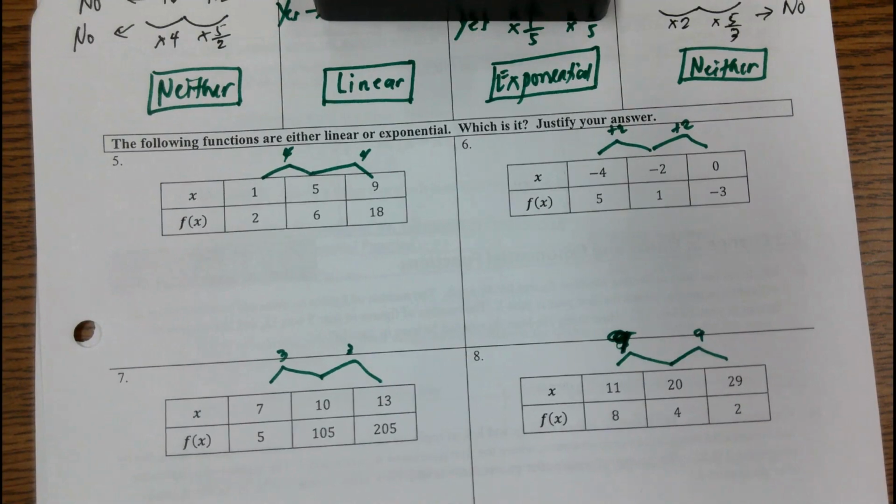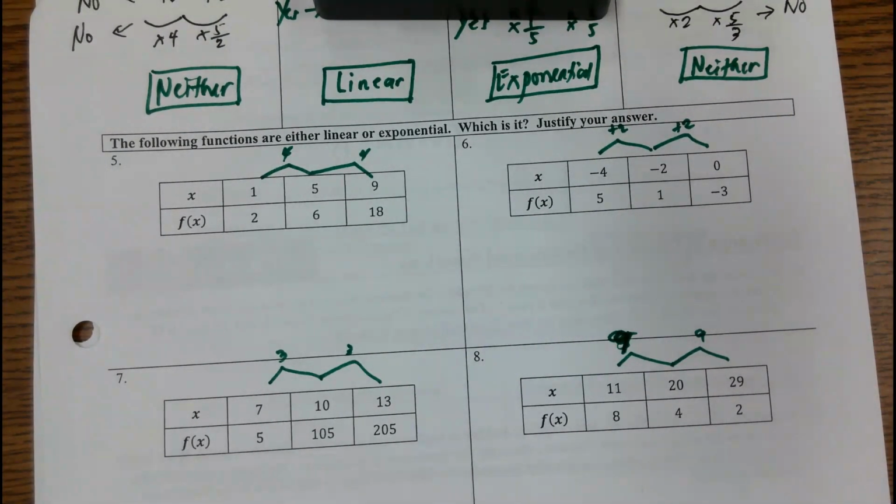Okay, explore again. 5, 6, 7, 8. Tell which ones are linear or which ones are exponential.